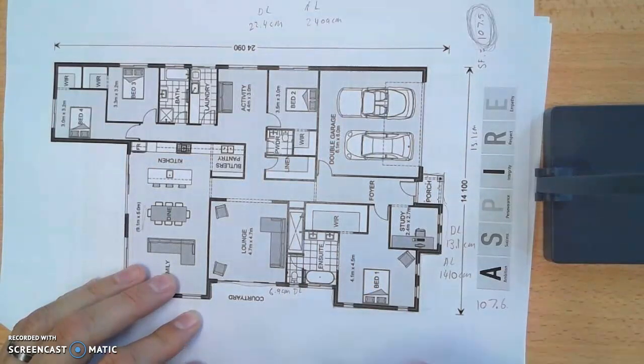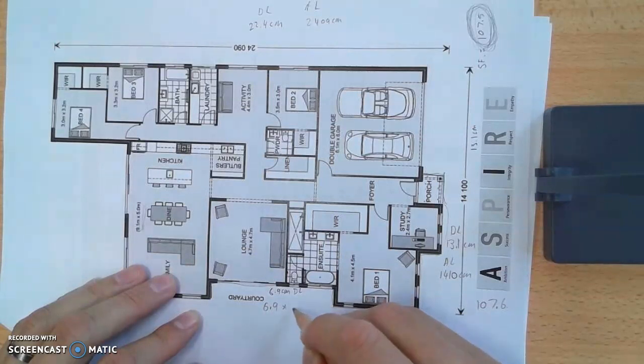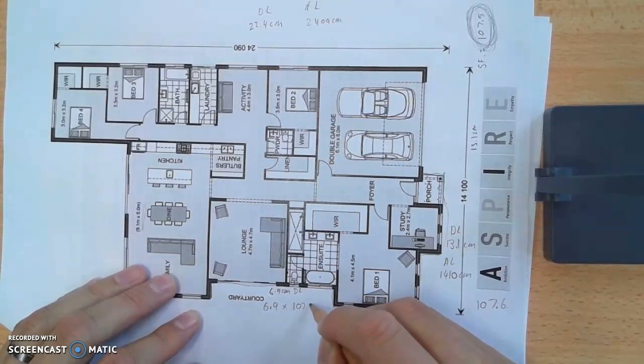So this one here is 6.9 centimeters, and that's our drawn length. If we want to find the actual length, we do drawn length 6.9 times our scale factor, which is 107.5.